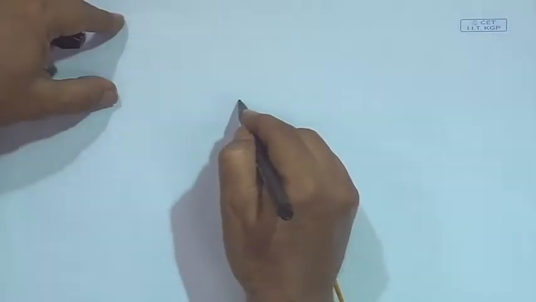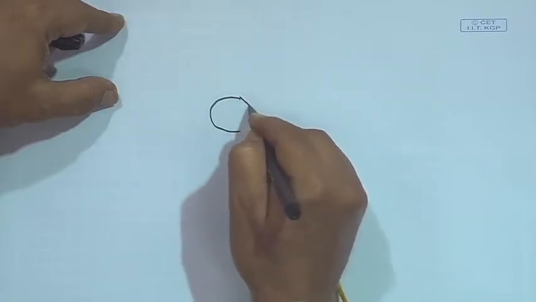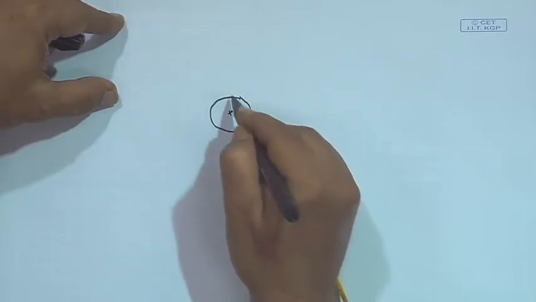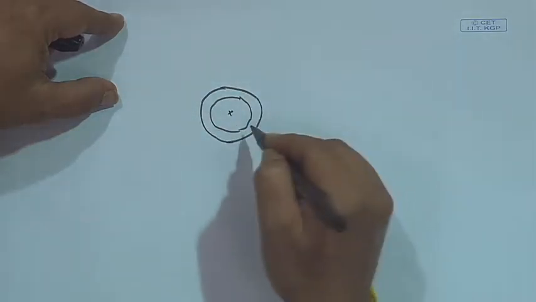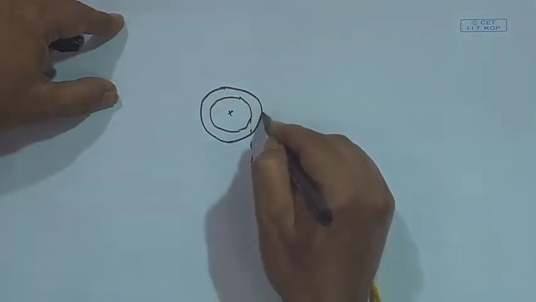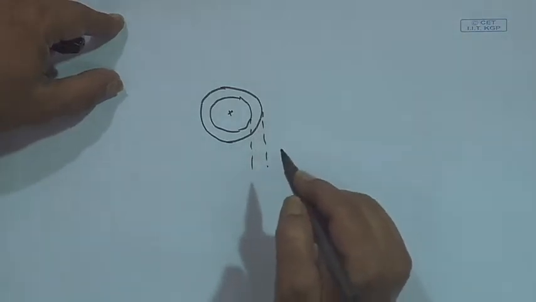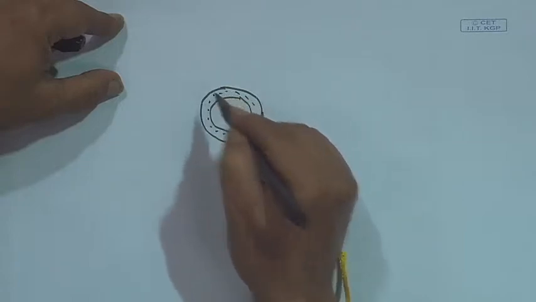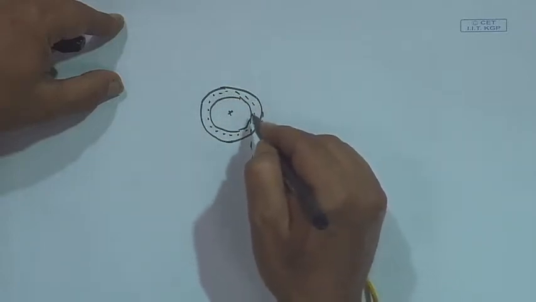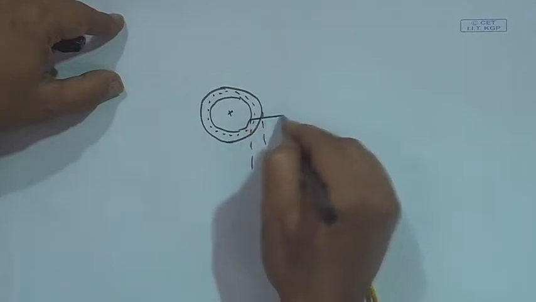And you remember we had solved the problem like this: two coaxial cylinders, one is like that and another is like this, and a fluid is within them.